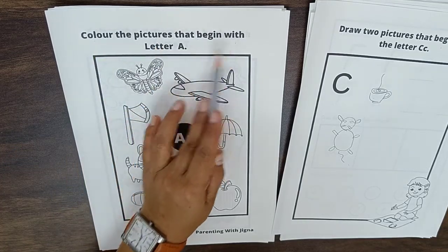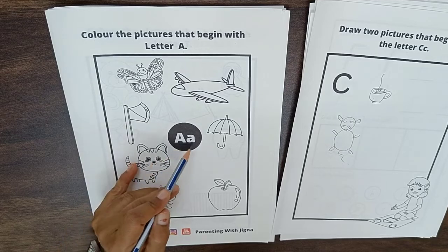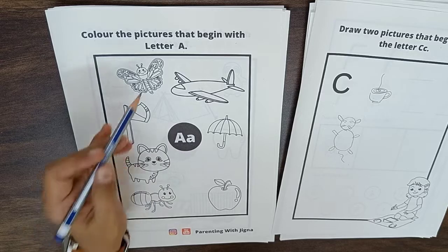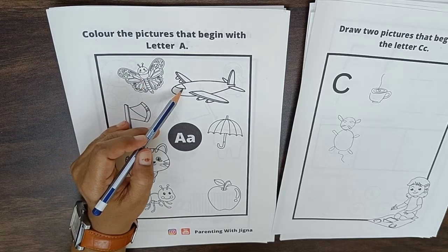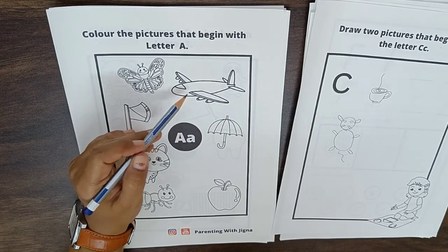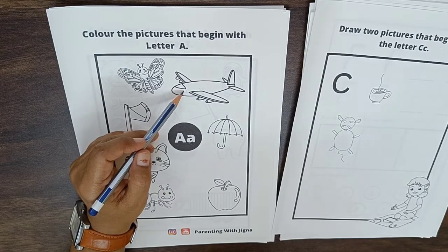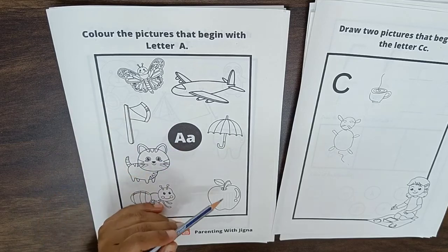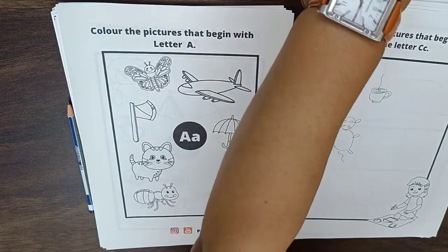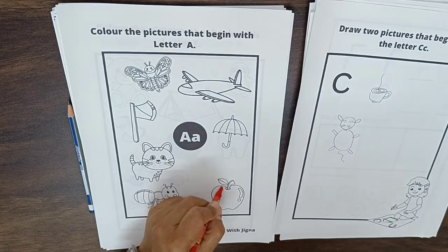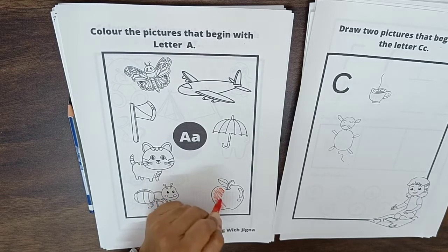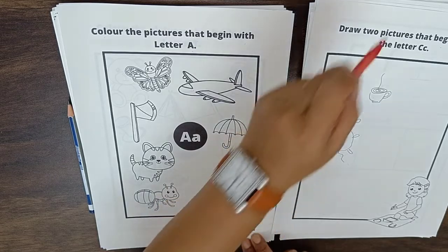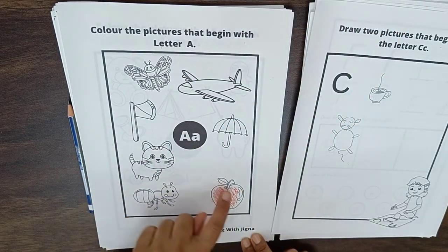Color the picture that begins with letter A. So here is a capital A, small a. What begins with capital A and small a? Butterfly? No. Aeroplane? Yes. A for aeroplane. So here the child has to color the aeroplane. Same way, umbrella? No. Apple? Yes. So the child has to color the apple. That way they need to color it, so that it will help them to relate the picture with the letter.